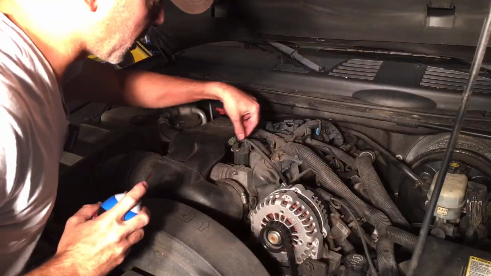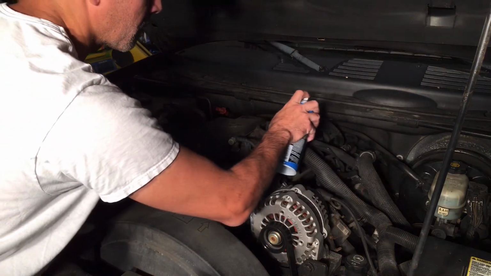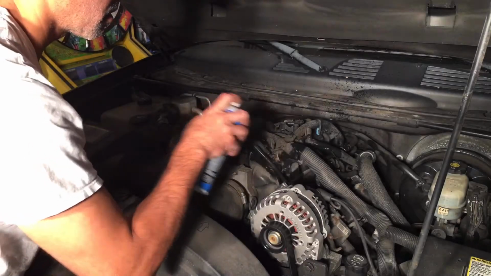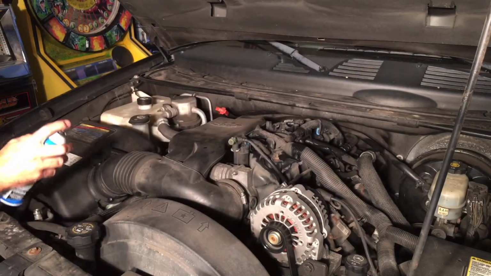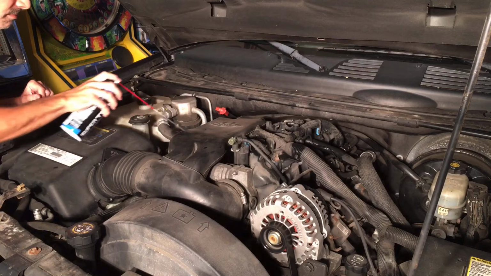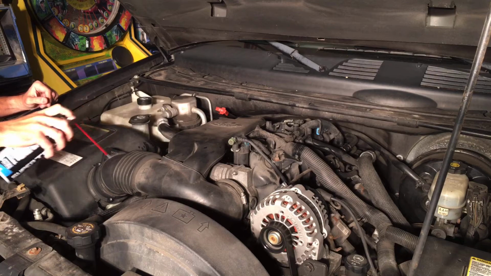So we have vacuum lines right here, going around there in the back. We'll spray it. So far, nothing. Let me move on this side. Doesn't look like anything.